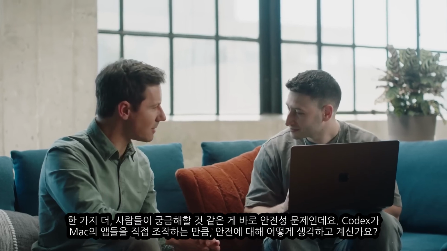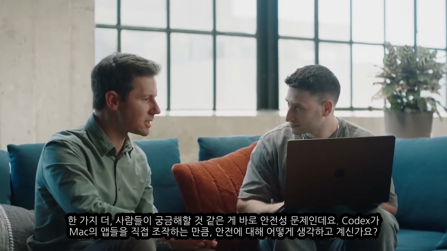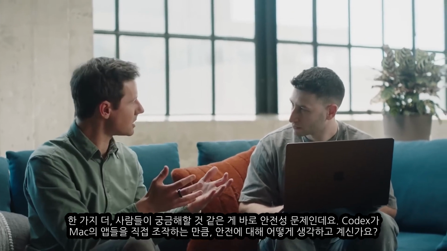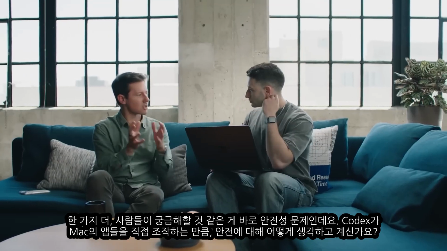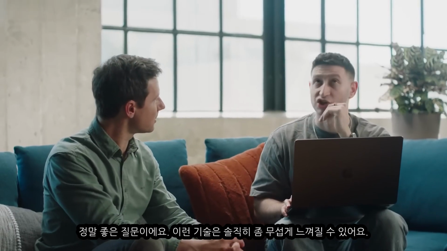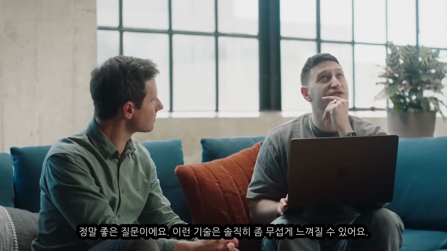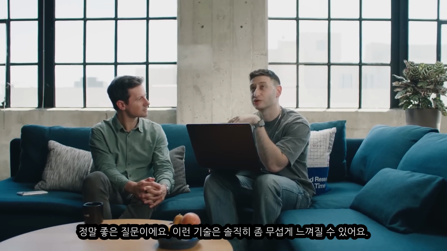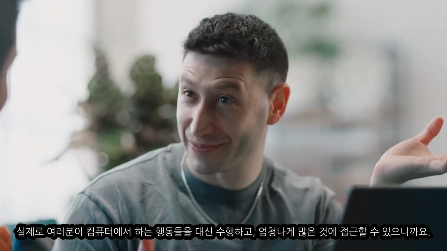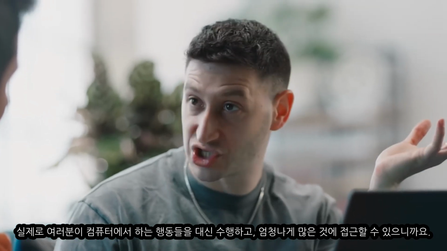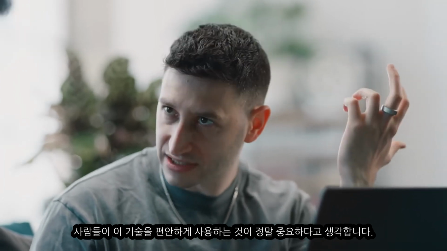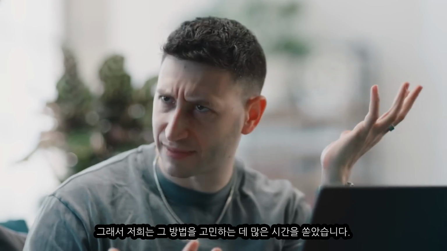One thing I wanted to touch on, maybe that people might be curious about, is the safety approach to all of this. You have these amazing capabilities for Codex to now drive some apps on your Mac. How are you all thinking about safety? Yeah, it's such a good question. I feel like this type of technology has the potential to be kind of scary because it's actually taking over the actions that you would do on your computer, and it has access to so much stuff. So we feel it's so important that people feel really comfortable using this technology, and we've been spending a lot of time thinking about how to do that.